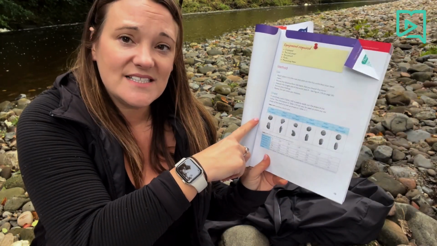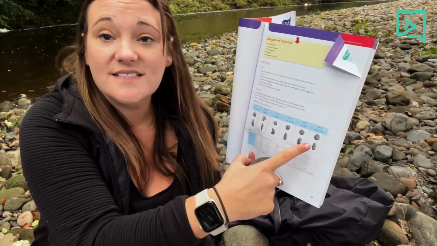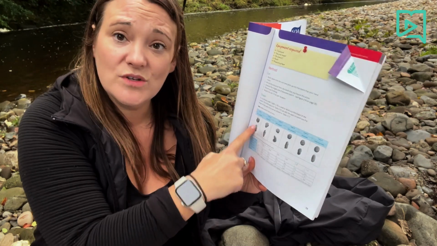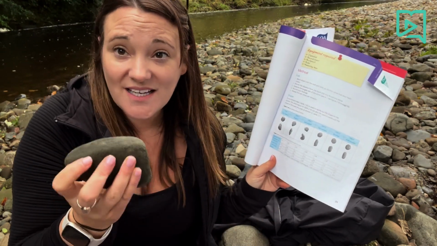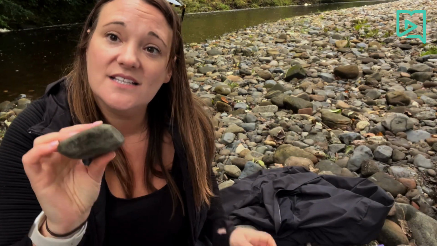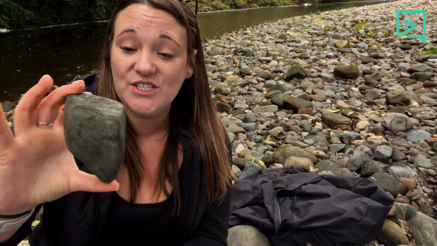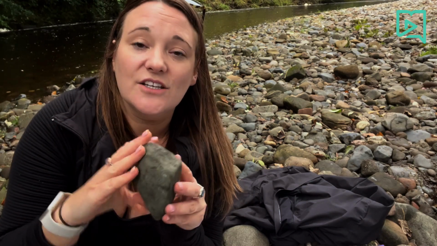Now in order to measure the bedload shape, we use the Powers Index of Roundness, and this is basically a scale going from 1 to 6. 1 being the most angular, 6 being the most rounded, and it's really just an estimate of what you think this rock fits into, which category. So I'm looking at this rock and I'm probably going to place it round about a category 3.